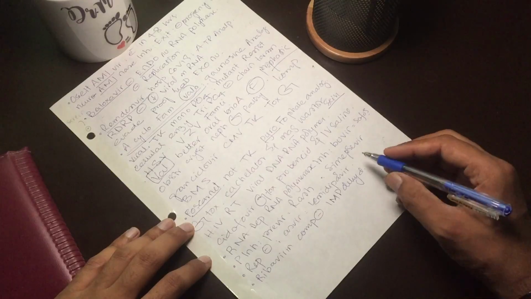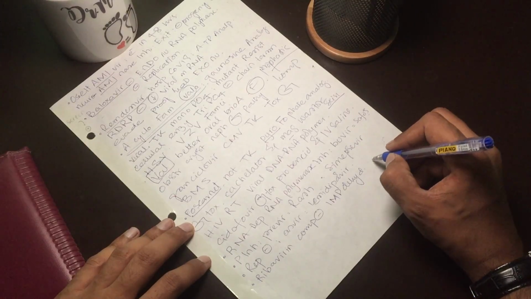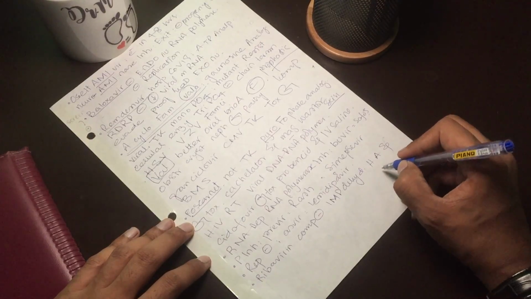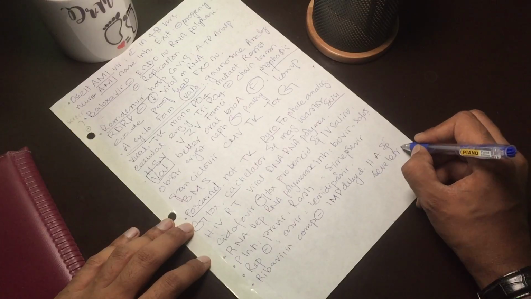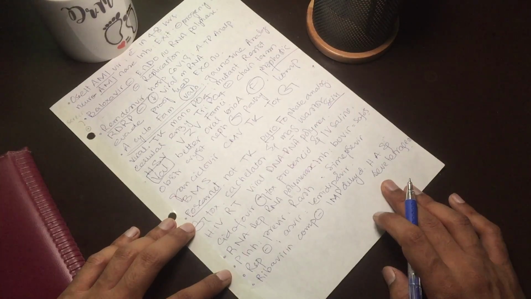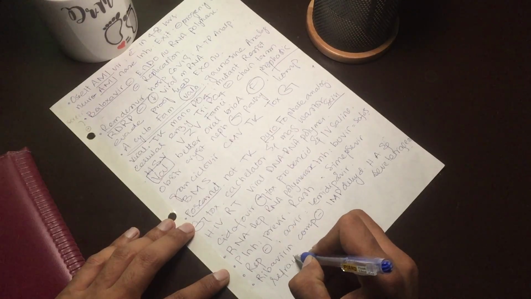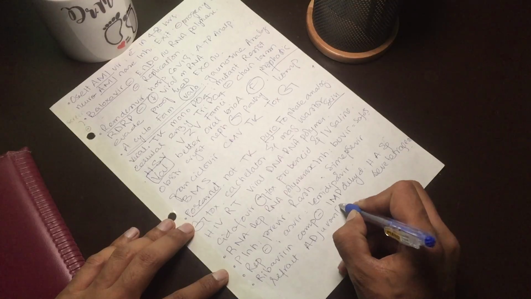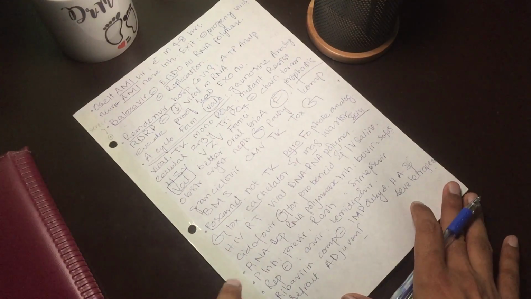Ribavirin is very toxic to red blood cells, causing hemolytic anemia, and it is a severe teratogen, not used in pregnancy. It is used as an adjuvant in refractory cases of hepatitis C. So this is all about the therapy of antiviral medications.